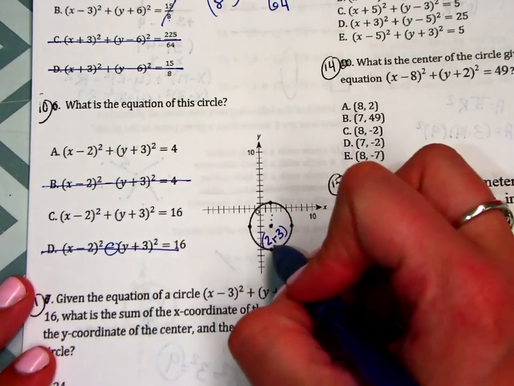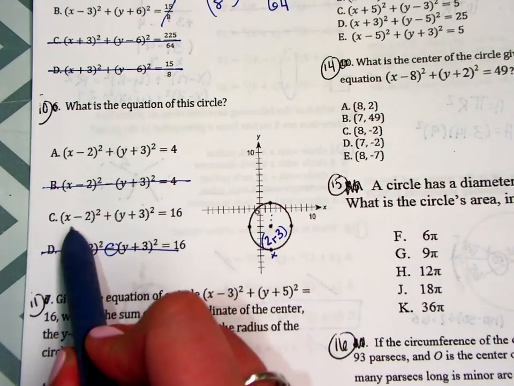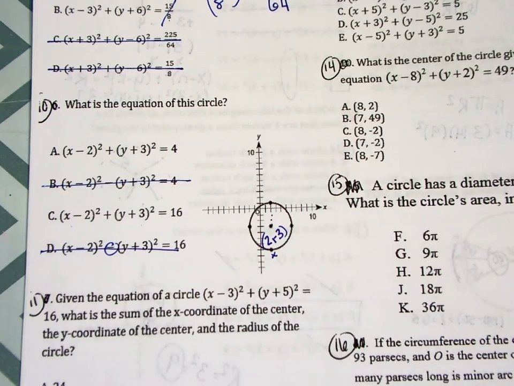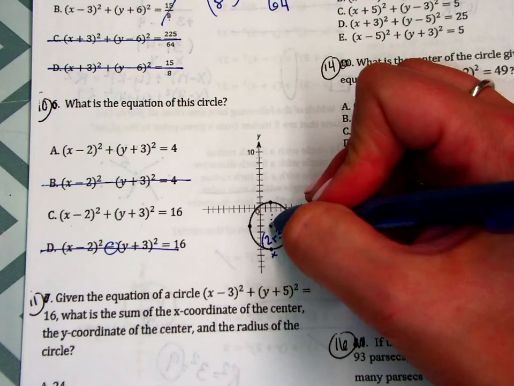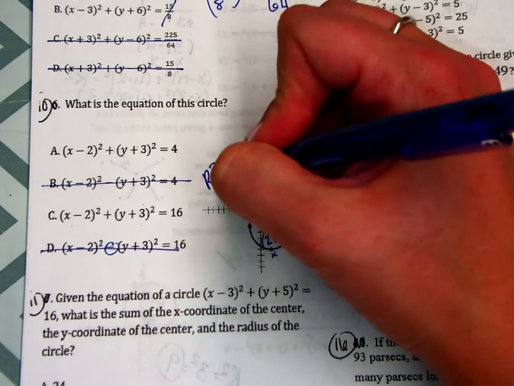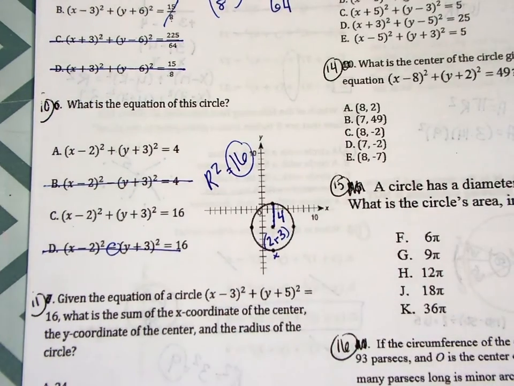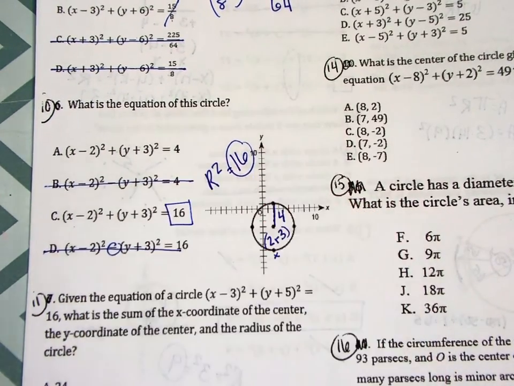So 2, -3, the x value is going to look negative, the y value is going to look positive, so both of those are in. So now our radius measure is 1, 2, 3, 4. Remember, we need r squared, so r squared is going to be 16. 4 squared is 16, so that fits option C.